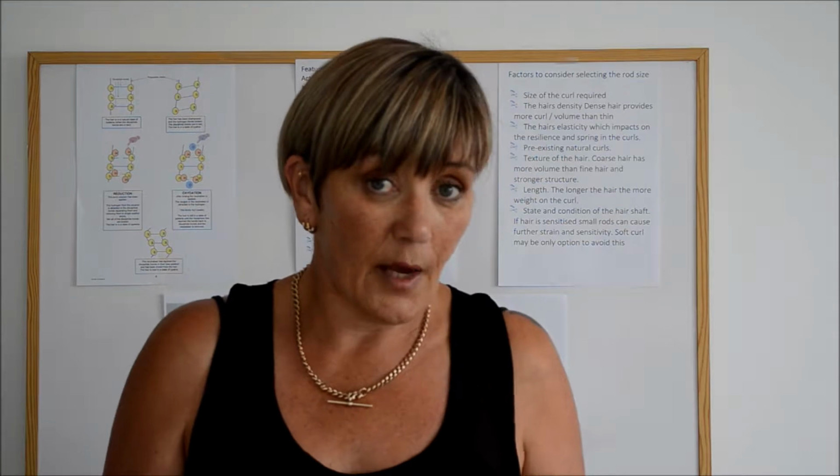With your alkaline waves, you'll have a strength which is a forte strength, or a strength for resistant hair, which is the strongest of the alkaline waves. Then you'll have a normal or regular formulation, which is designed for hair that is probably of normal porosity, texture and elasticity, and is going to require the strength of curl that would need that strength of solution.